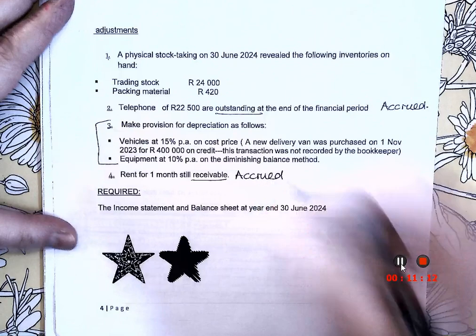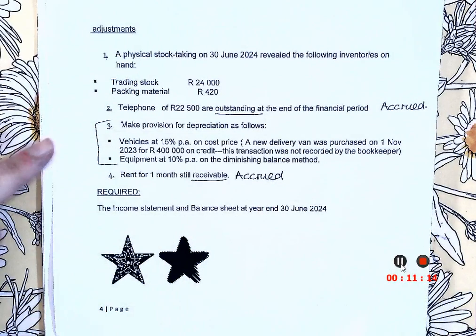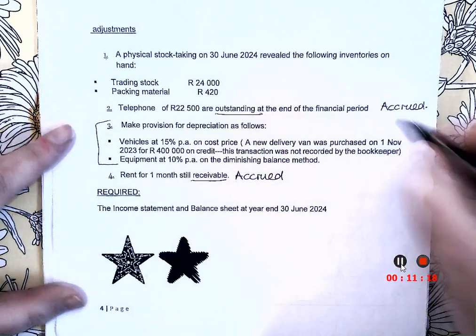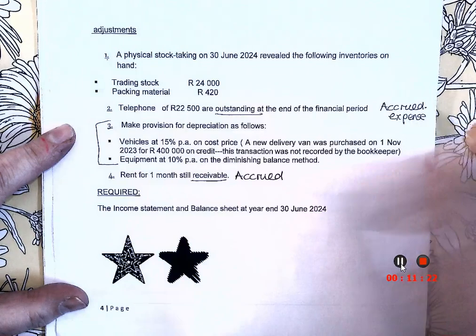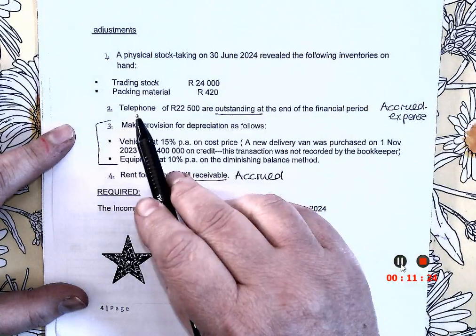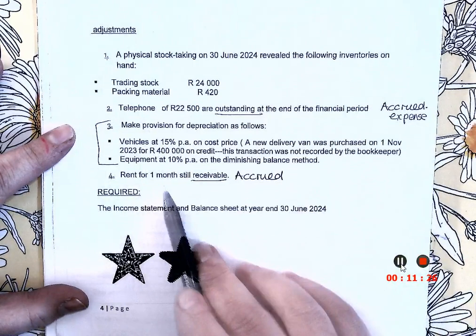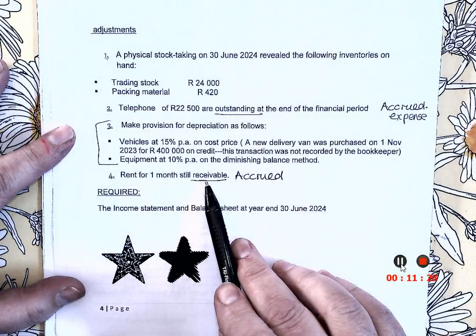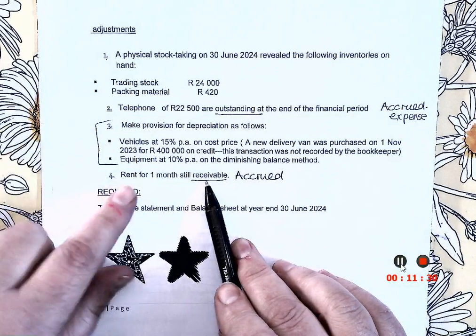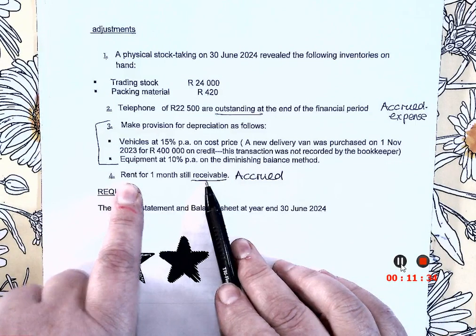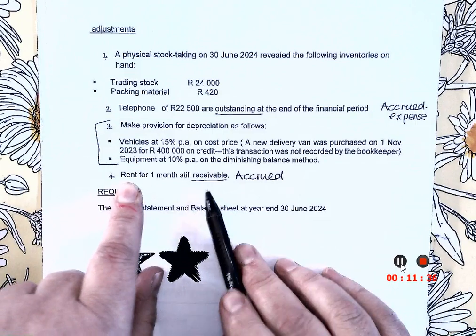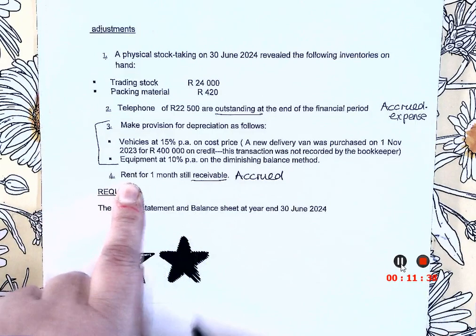Now I want to ask you, is number 2 accrued income or expense? Expense. How do I know it's an accrued expense? Because telephone is an expense. Rent for 1 month receivable. Now can you see they don't say what type of rent, if it's rent income or expense. How will I know by this wording if it's an income or expense? Receivable.